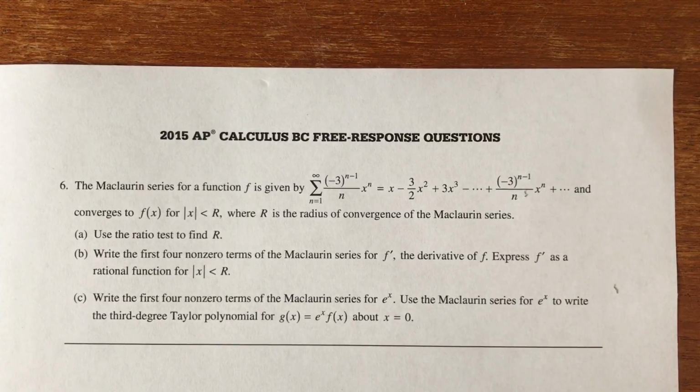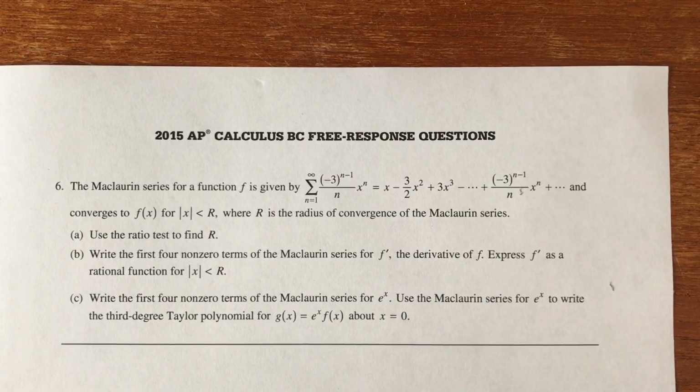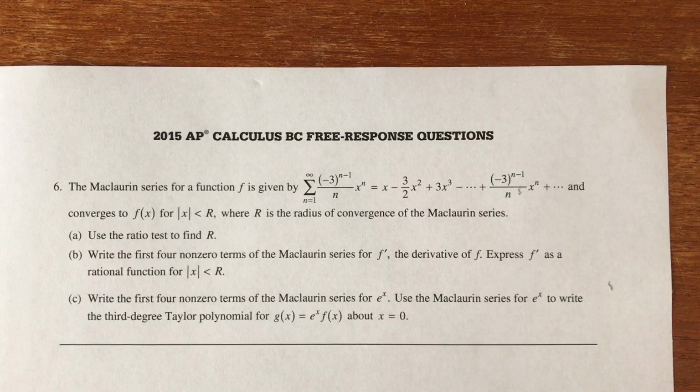We're going to be going over 2015 FRQ number 6. They give you a Maclaurin series for the function f, and part A asks to use the ratio test to find r, which is the radius of convergence for the Maclaurin series.